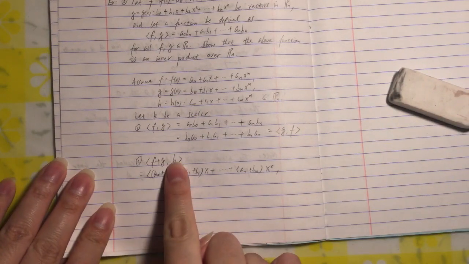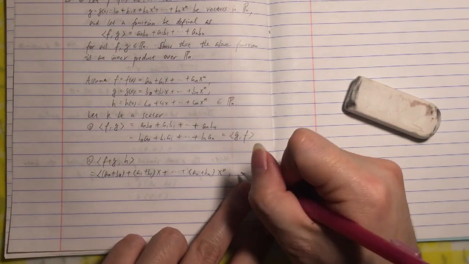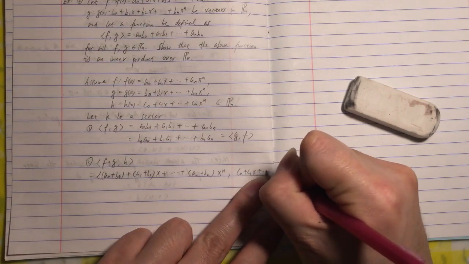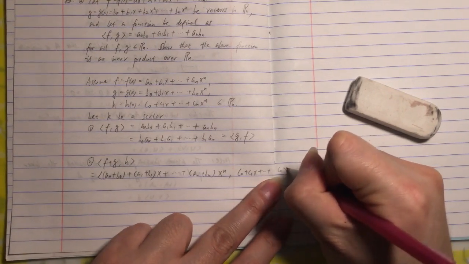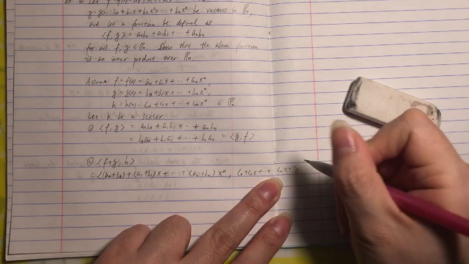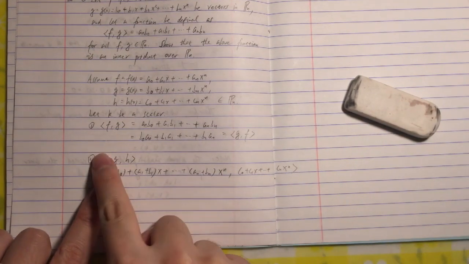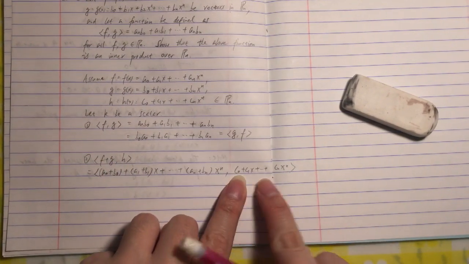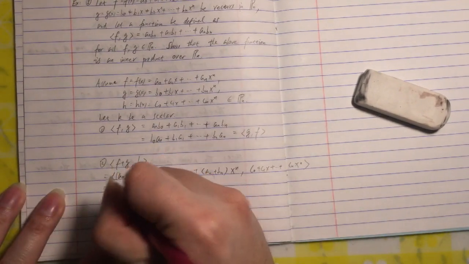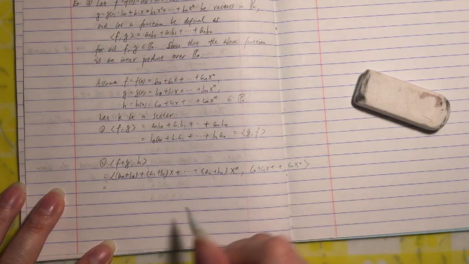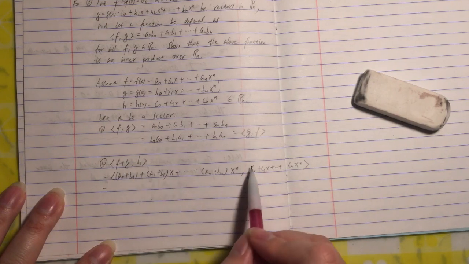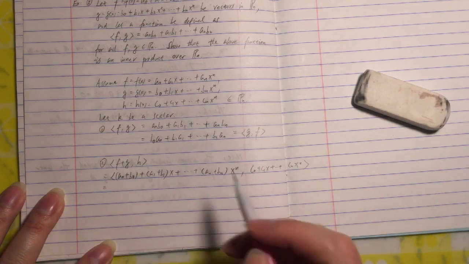That's f plus g. h is c0 plus c1x plus ... plus cn times x^n. Then, by the definition, when we apply this function, we multiply the corresponding coefficients.